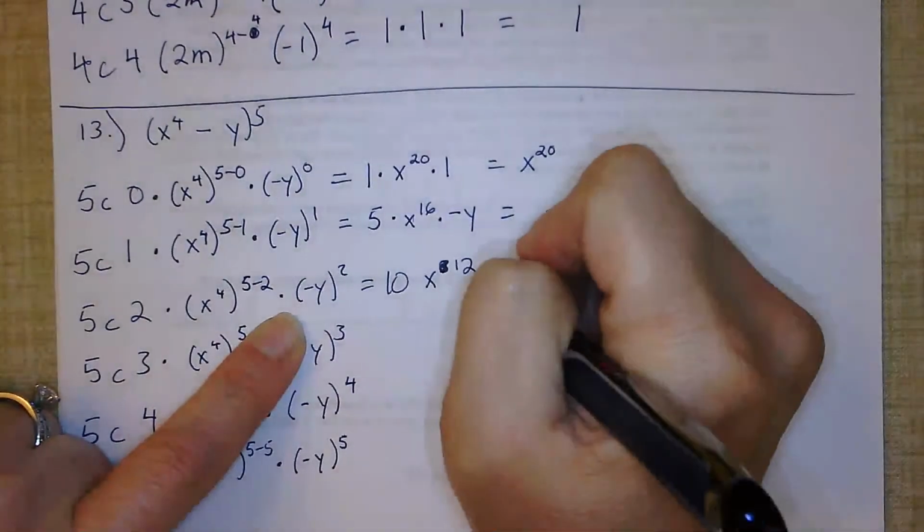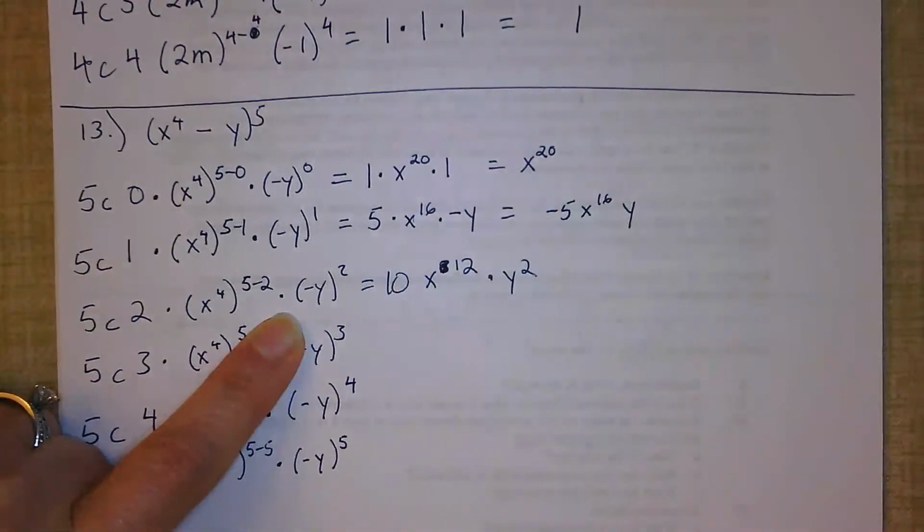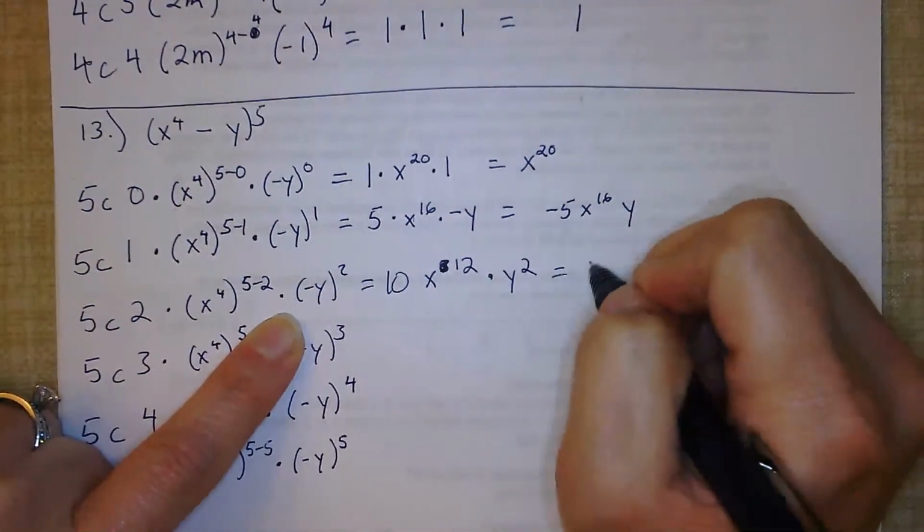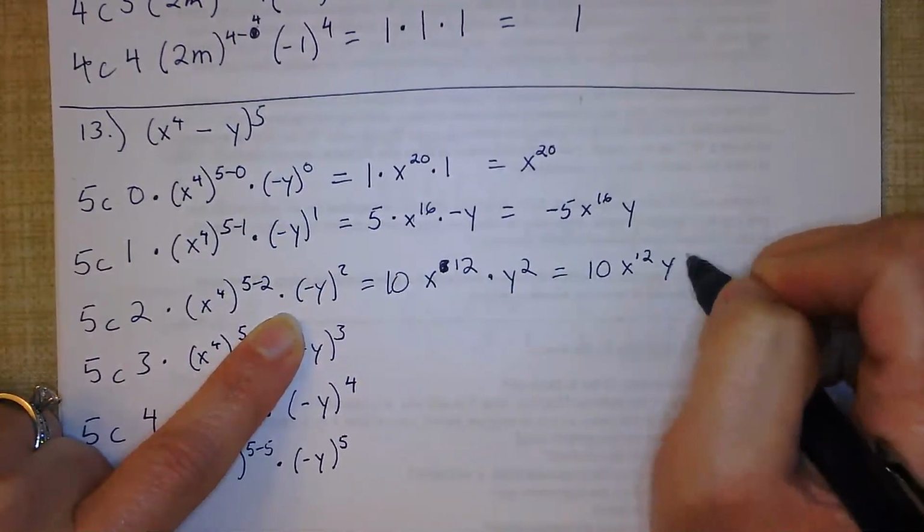4 times 3 is 12. And now I've got negative y squared, which becomes just y squared. When I multiply all this together, I get 10x to the 12th y squared.